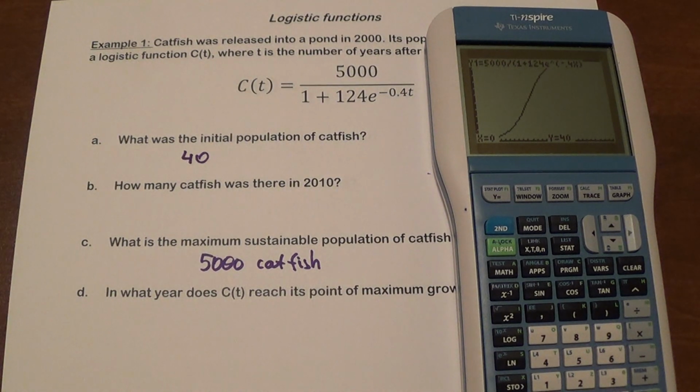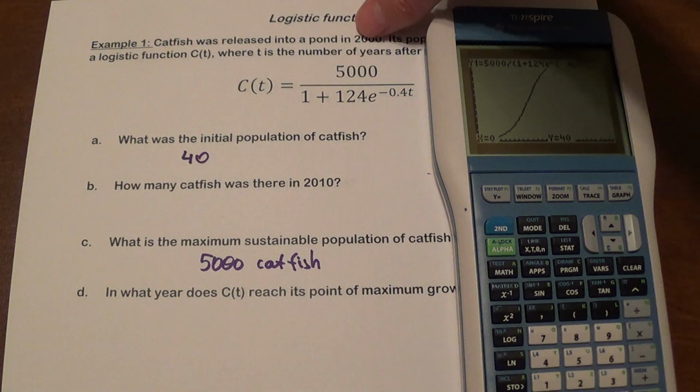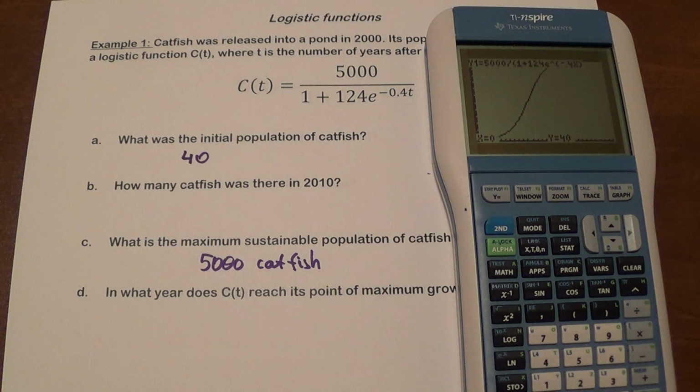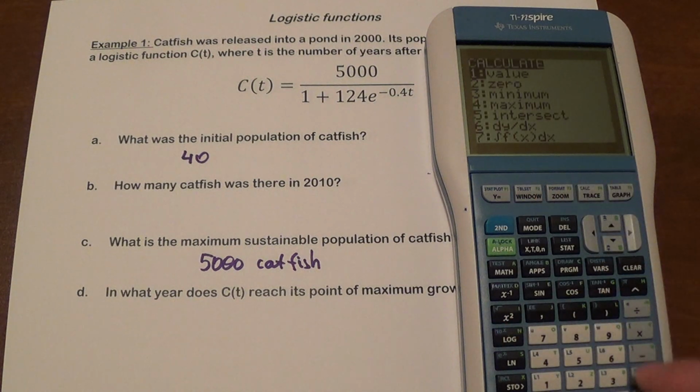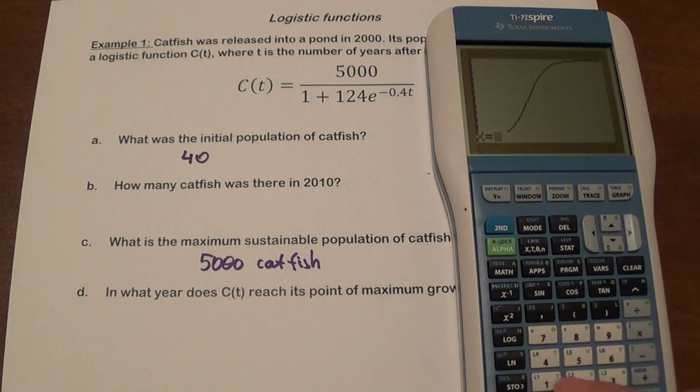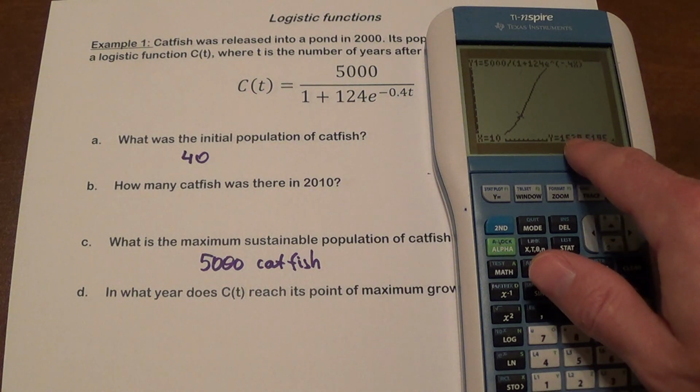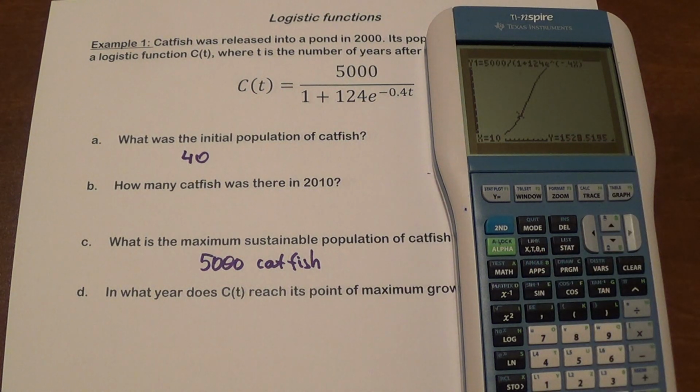How many catfish were there in 2010? Well, in 2010, that's 10 years after the year 2000. So what we're going to do is we're going to do this again, second calc, value, so it's 10 years later, and the population was about 1,528 fish.